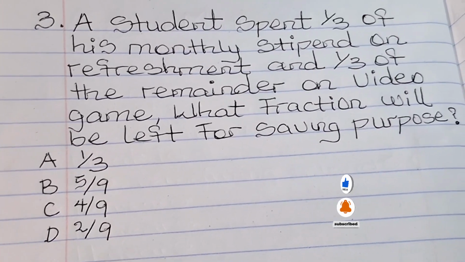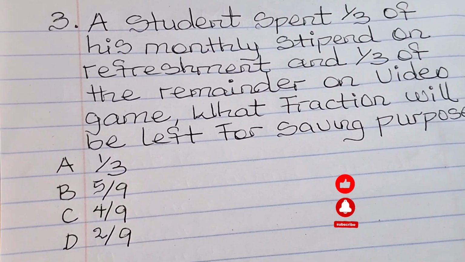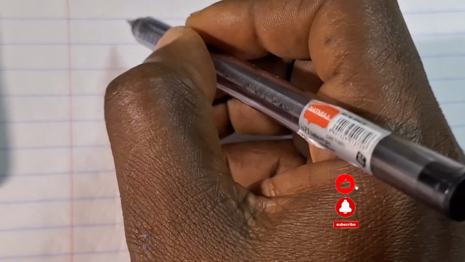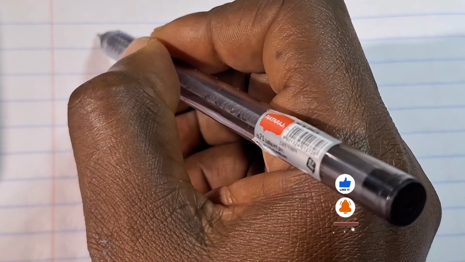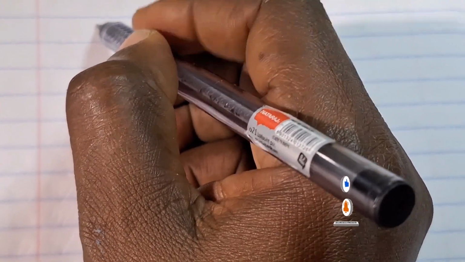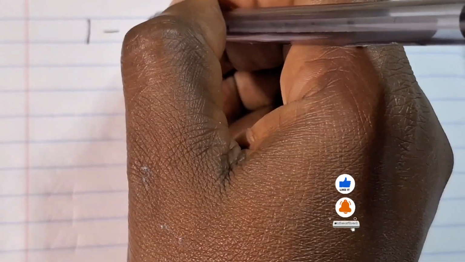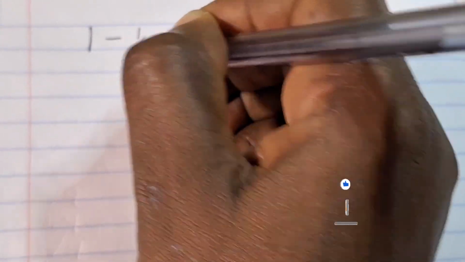So let's start by removing what he spent on refreshment. Okay. This is what to do. You see, he spends 1/3 on refreshment. So you say 1 minus 1 over 3.